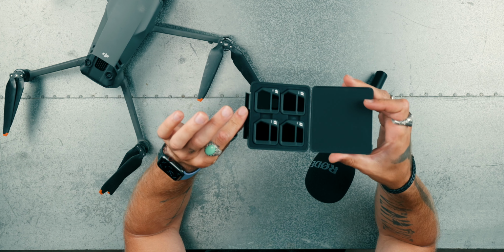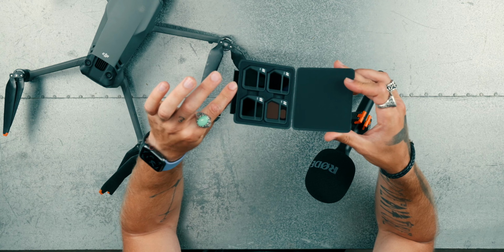Today we are going over these bad boys right here. They are the DJI Mavic 3 ND filter set. Let's start with why you would need these filters, starting with your camera settings.